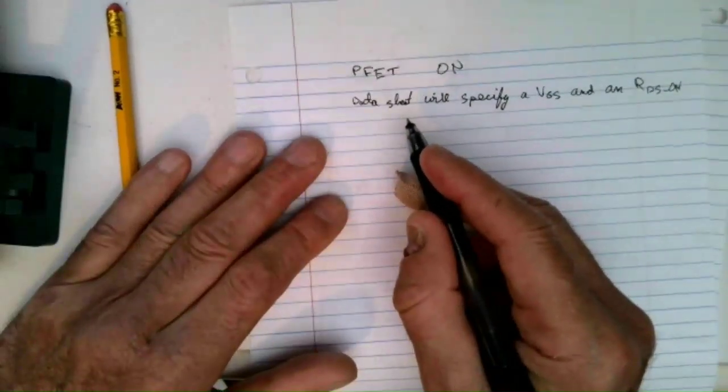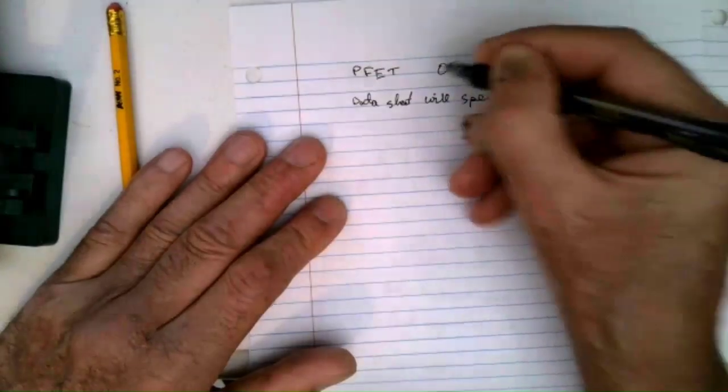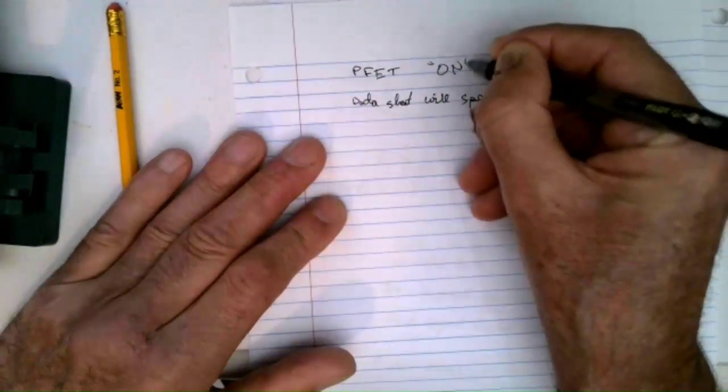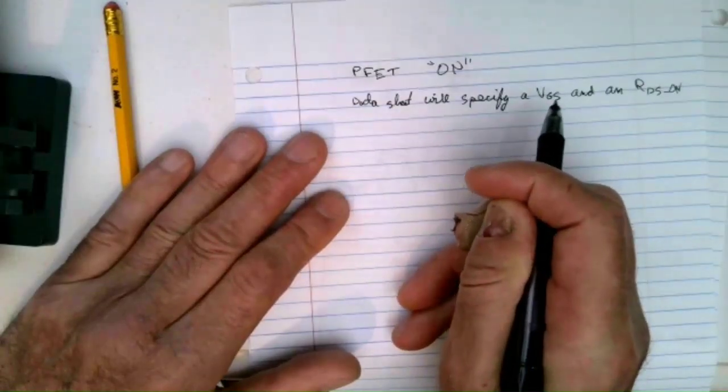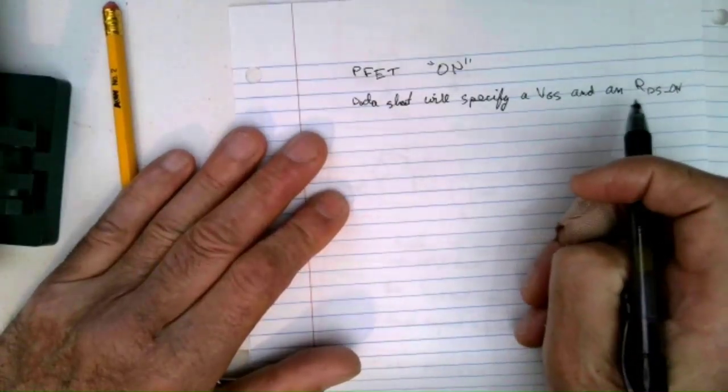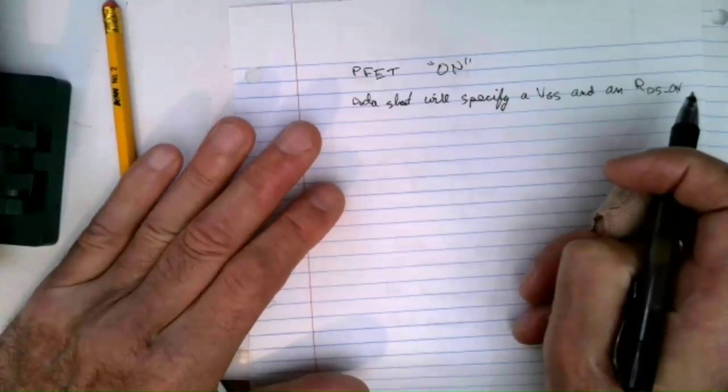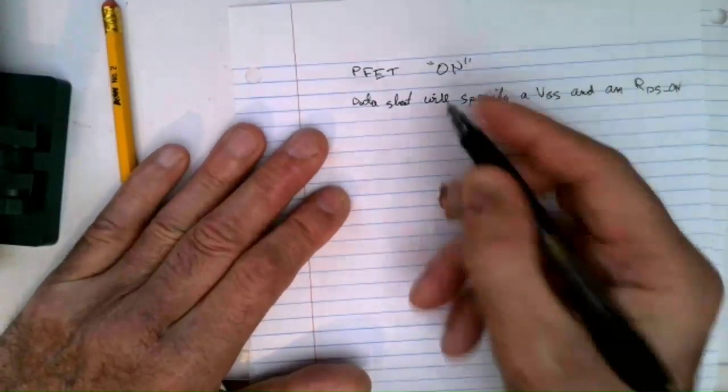So for the PFET in the on state, you want to satisfy the requirement in the data sheet so that you can get the guaranteed RDS on that's in the data sheet.